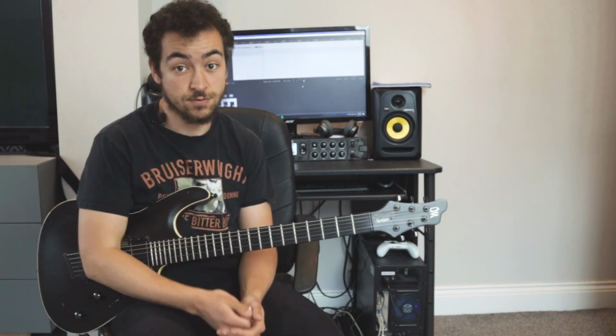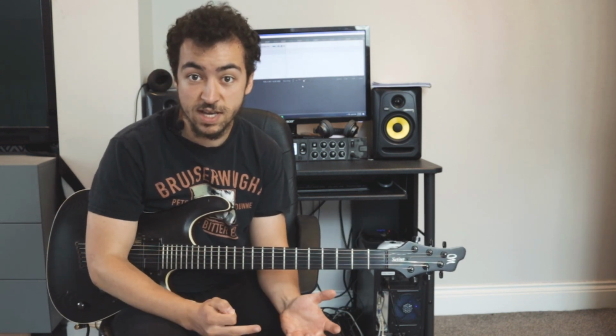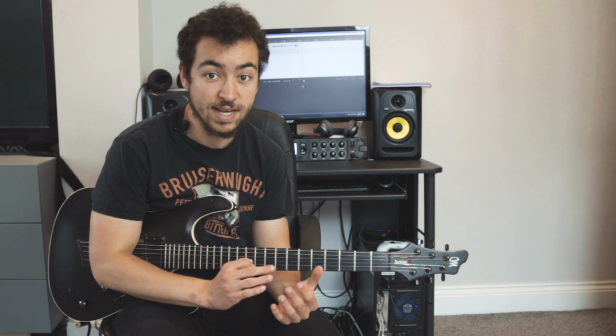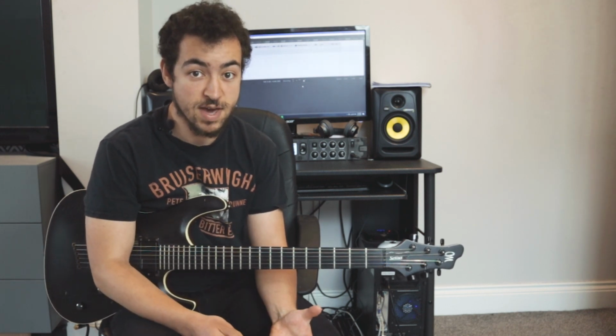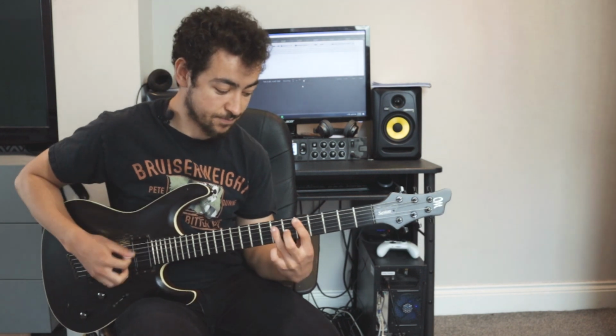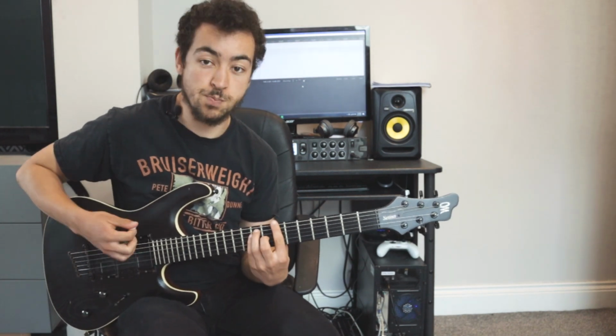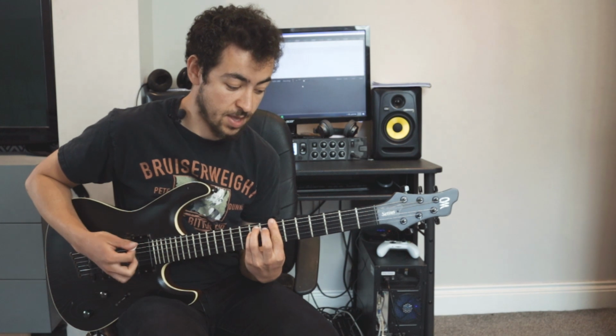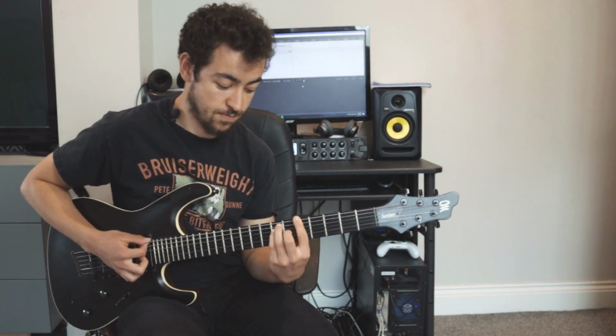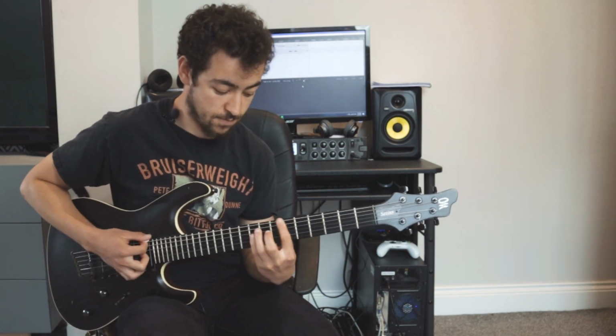So that was the first use of dominant chords, just as the 5 chord in your key. Now let's take a look at secondary dominants. So let's take another chord progression in D major. We're going to take D, then we're going to move to B minor, then we're going to play G, then A. So 1, 6, 4, 5.